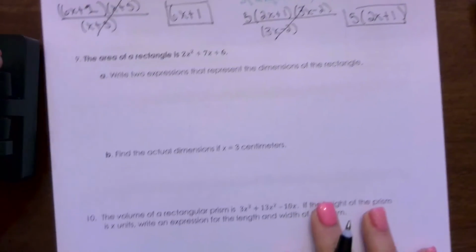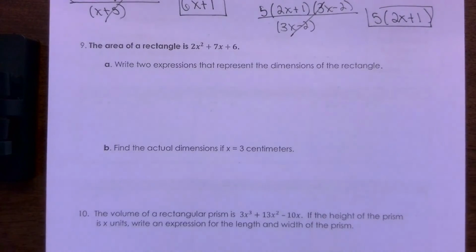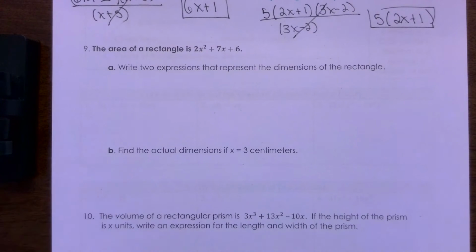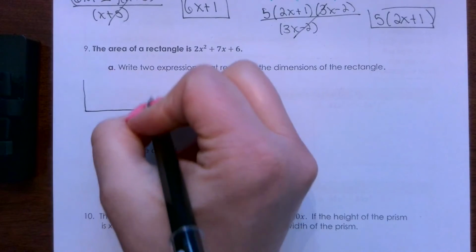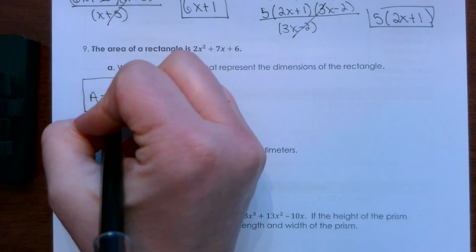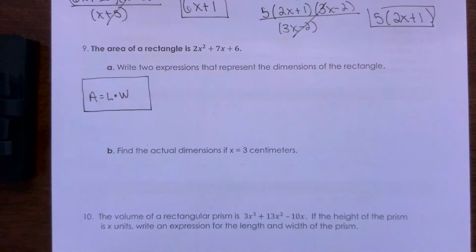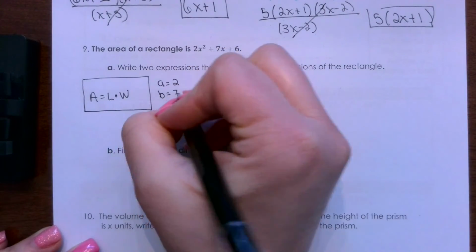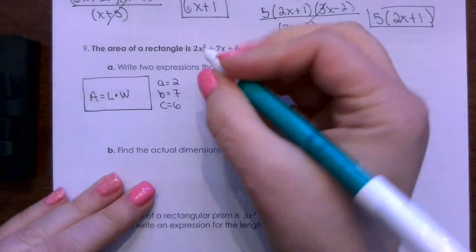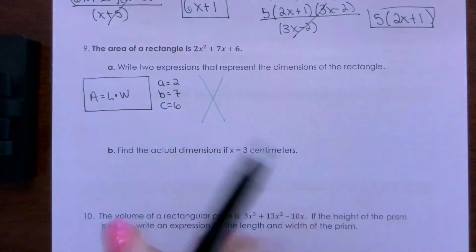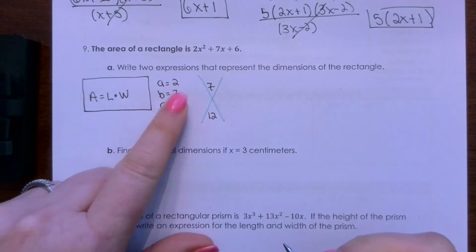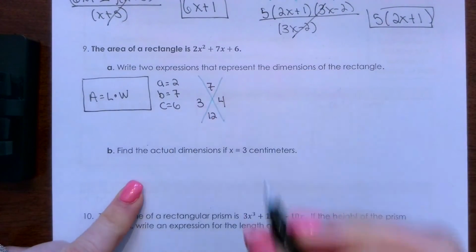All right, next two problems are going to be our geometry applications. If I have the area of a rectangle, this is the trinomial representing the area of a rectangle. Remember, a rectangle's area will equal length times width. So I'm looking for two factors. Well, trinomials factor into binomials. So let A equal 2, B equal 7, and C equal 6. When I draw the big X, I've got 2 times 6, which is 12, and 7. This is one of my favorites because I know 3 times 4 is 12, and 3 plus 4 is 7.